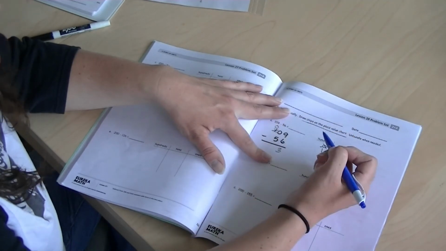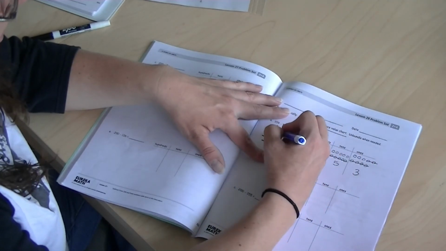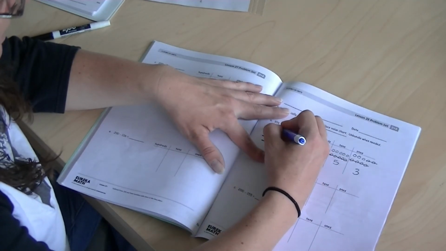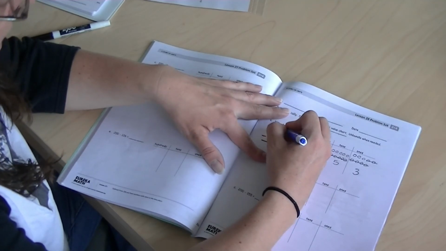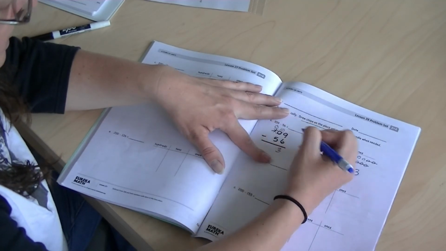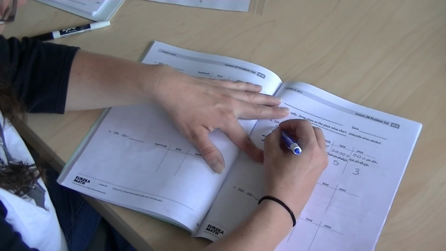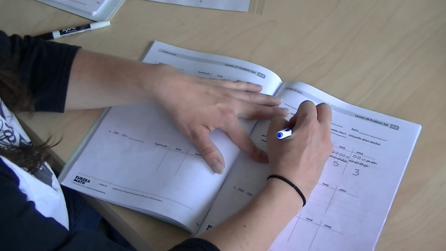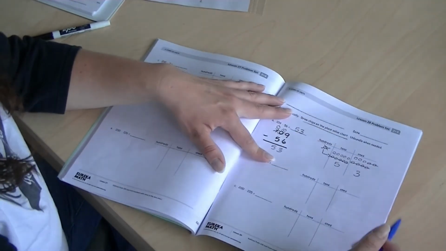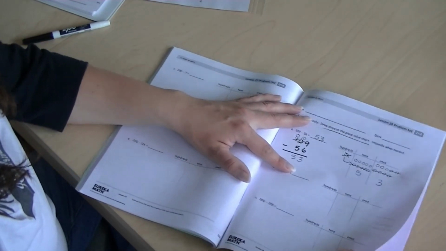It's important that you write up there what's going on so your brain doesn't get confused. And this 100, these 10 tens are coming over here, so we have 10 tens. 10 take away 5 is 5. 0 hundreds left. All right, your answer would be 53. Very important that you do that for all of those problems.